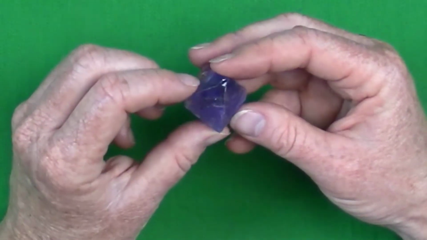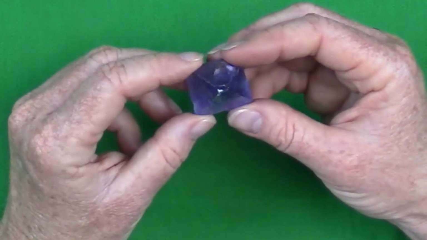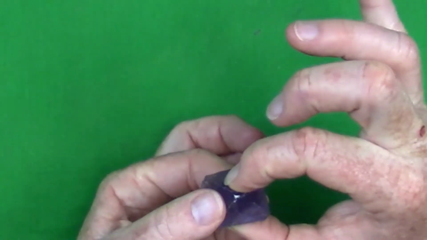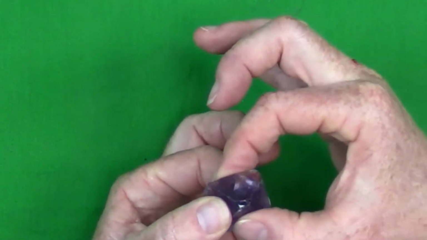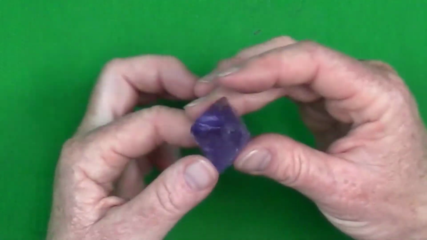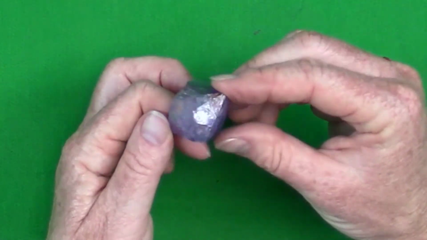Another example of cleavage is the mineral fluorite. And fluorite has a really distinctive cleavage of 4 different directions. 1, 2, 3, 4. And so, of course, the angle between the faces is not 90 degrees. So 4 directions of cleavage.